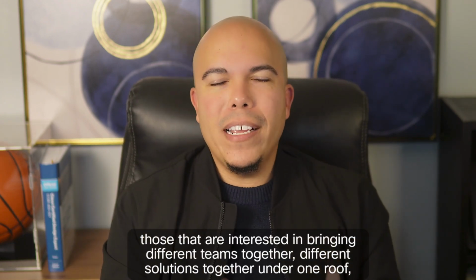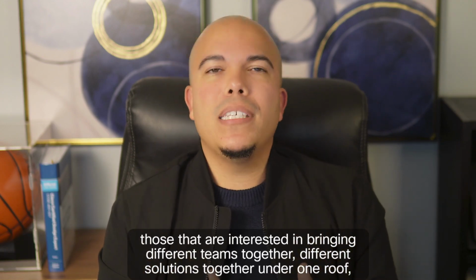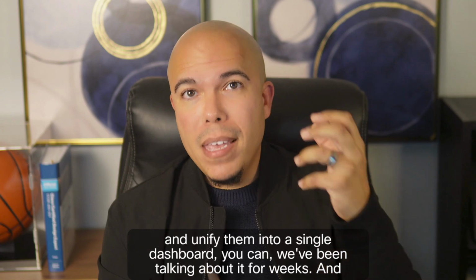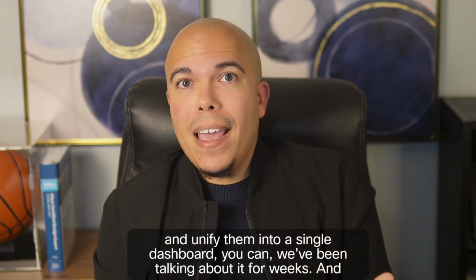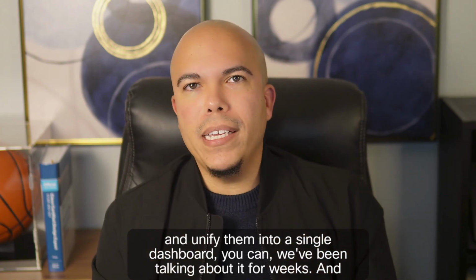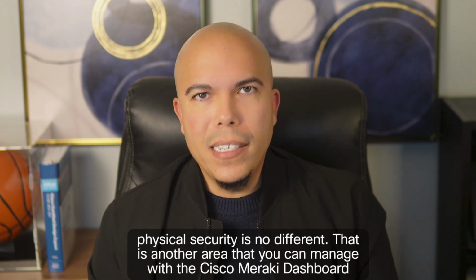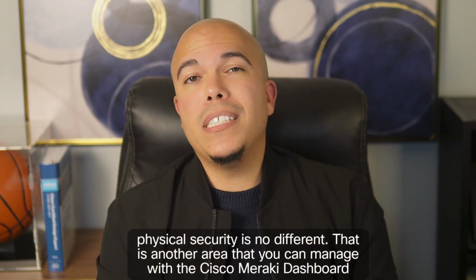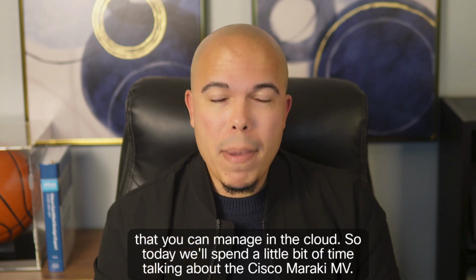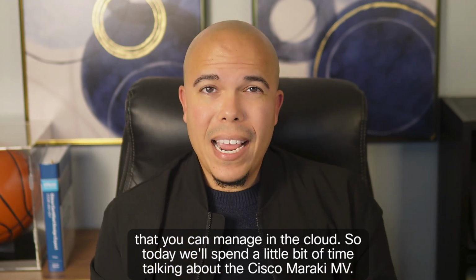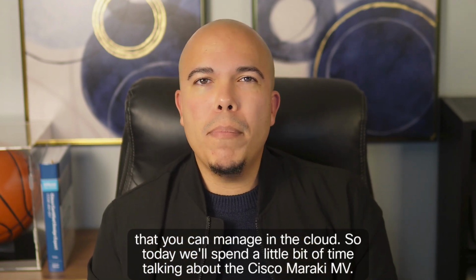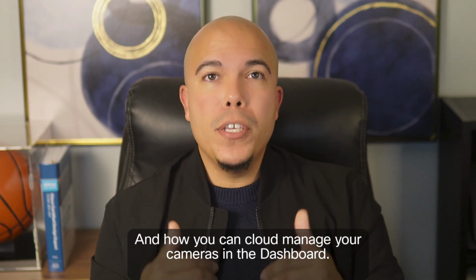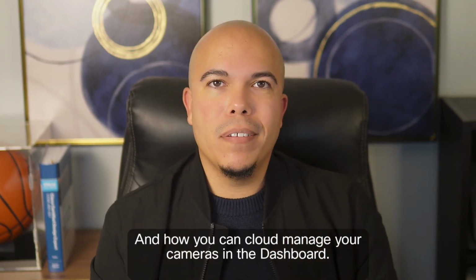So for those that are interested in bringing different teams together, different solutions together under one roof and unify them into a single dashboard, you can. We've been talking about it for weeks, and physical security is no different. That is another area that you can manage with the Cisco Meraki dashboard, that you can manage in the cloud. So today we'll spend a little bit of time talking about the Cisco Meraki MV and how you can cloud manage your cameras in the dashboard.